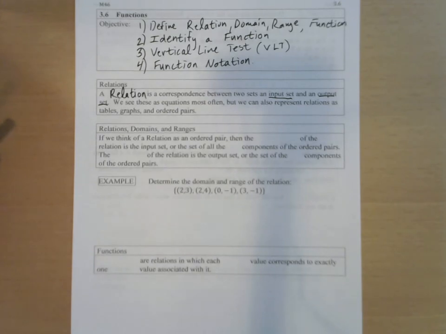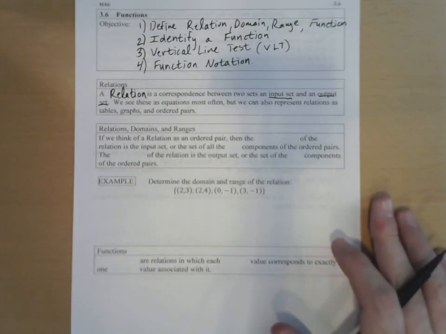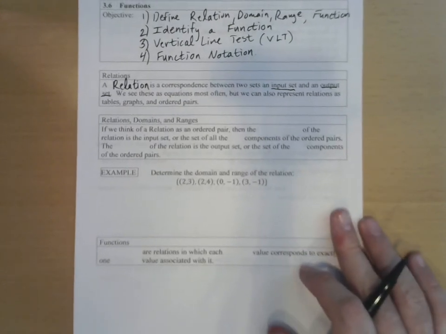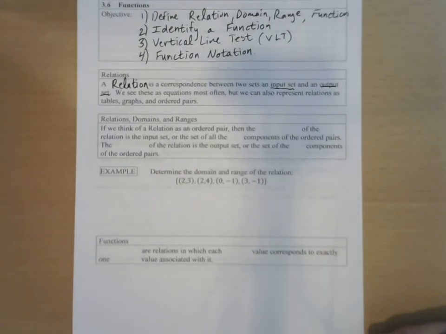A relation is a really basic concept, and to be quite honest, math kind of steals this just from the English definition of relation. A relation is just an association, essentially, between 2 sets of things. It doesn't really have much rules after that.